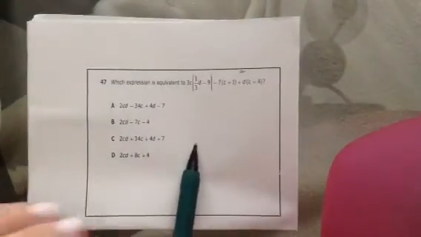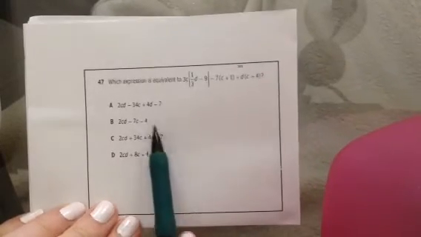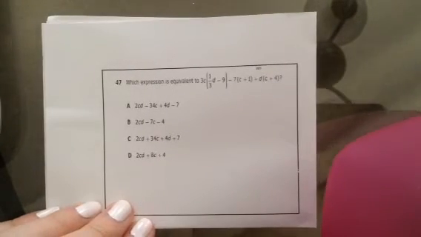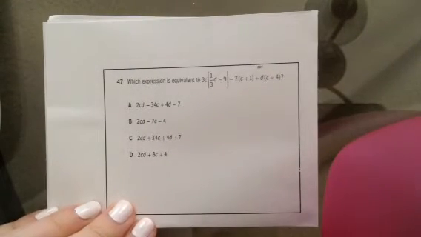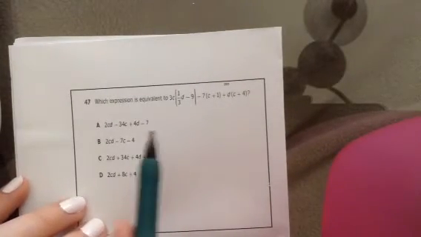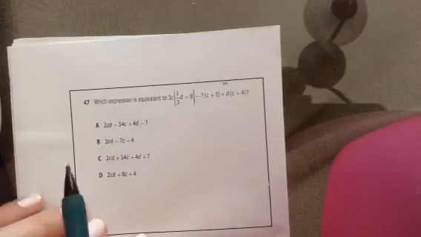Number 47. Which expression is equivalent to the given expression? That's a mess. There's not really any tricks here. Because we have multiple variables, we can't just put this in the calculator and then put our answer choices in the calculator and compare tables. If there's only one variable, you could do that. But in this case, we just have to use order of operations and start to solve. So anything with parentheses, with numbers outside, we need to distribute things first.